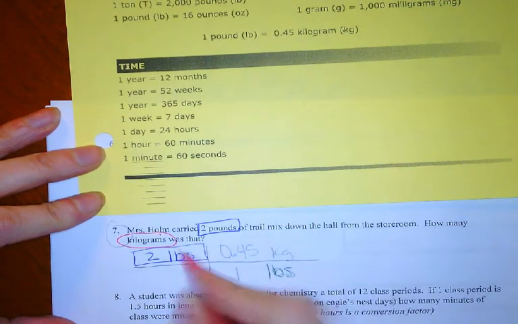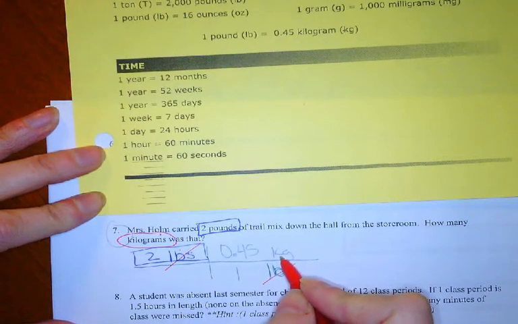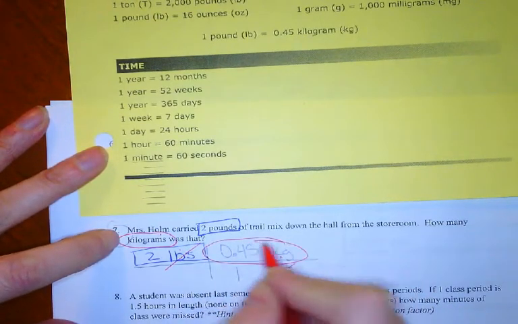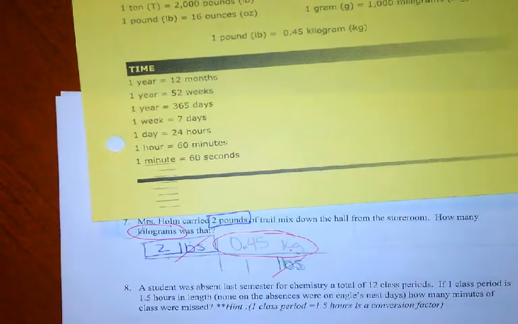So now if I check my work, pounds is on top and bottom, it cancels out, which would make my final unit kilograms, which is what I want my final to be. So once my given is in the top left and my unknown is in the top right, we're done. That's only 1 step. Awesome. So go ahead and calculate this one out.